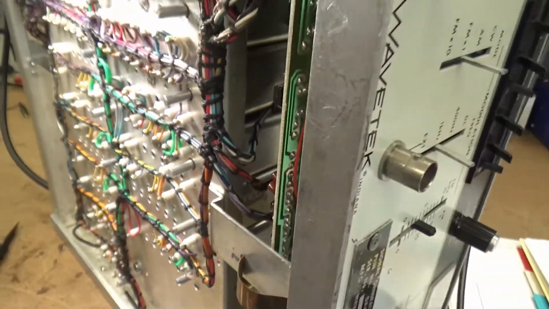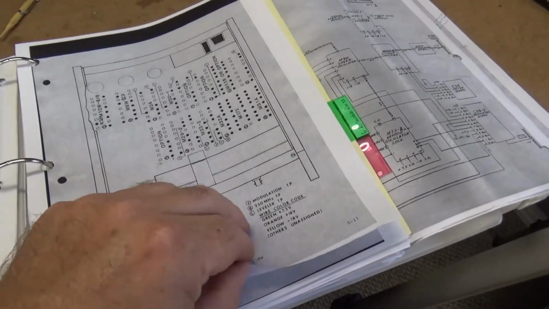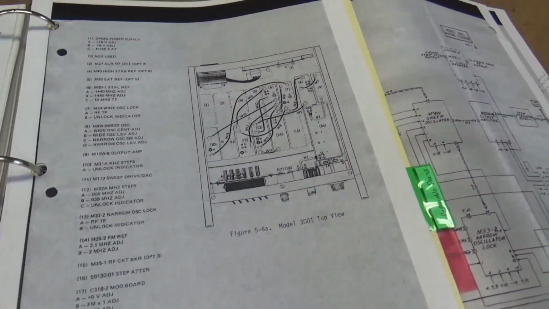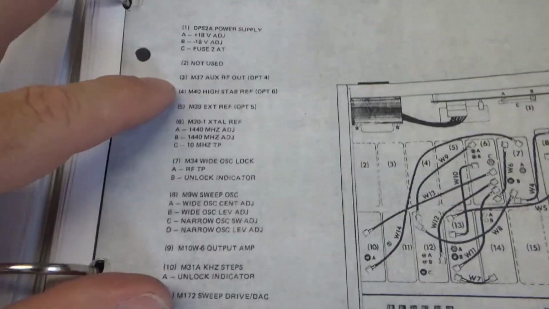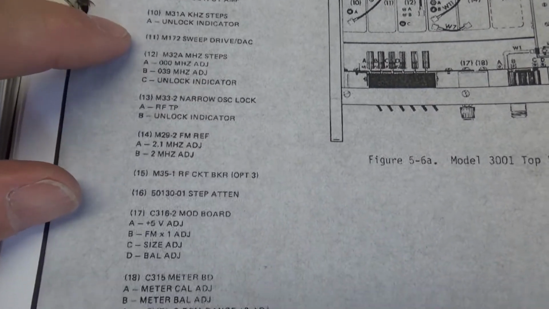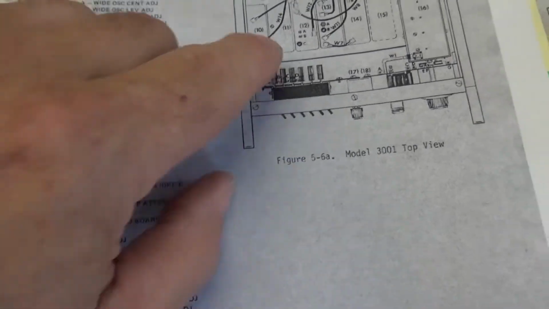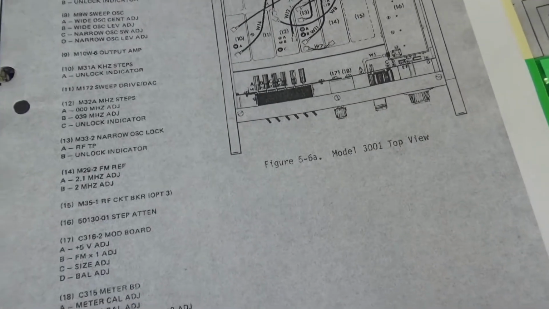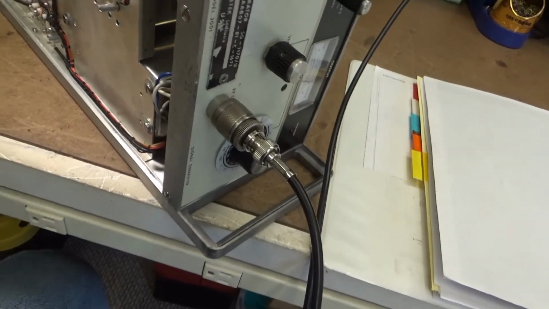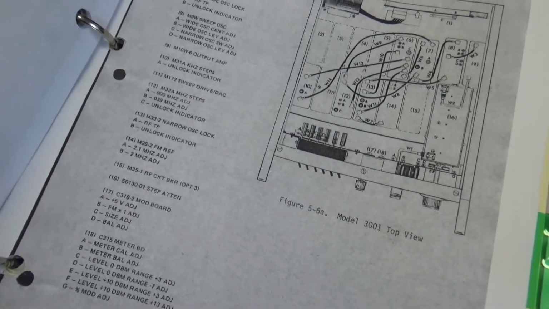So let's see what that involves. Let's change it over to 5.5 right here. 5.5, M32. As soon as y'all see it, y'all tell me. Here we go, right there, number 12. There it is. A and B. Now that M32 doesn't quite match my M32, but I'm going to go with it.